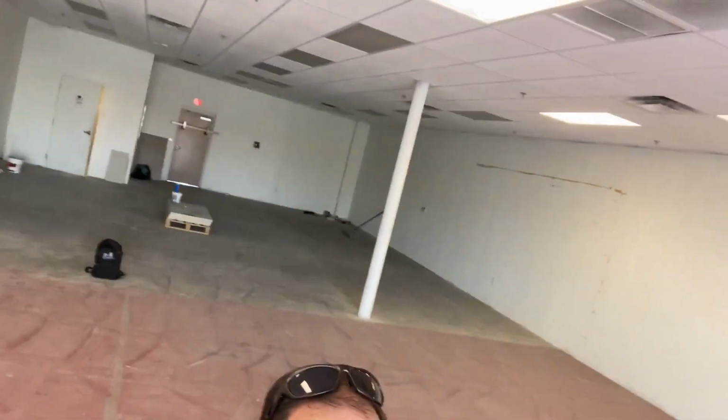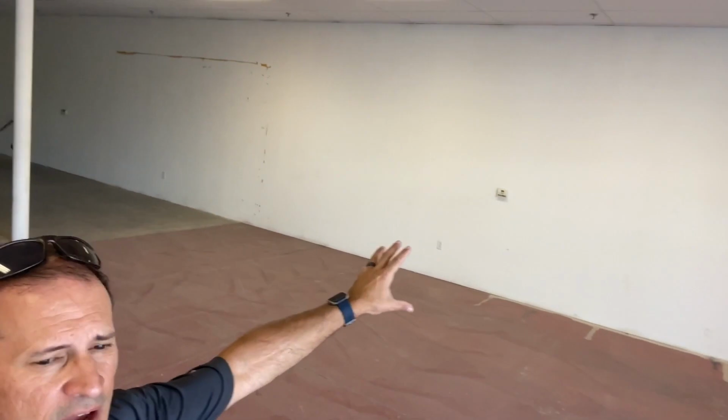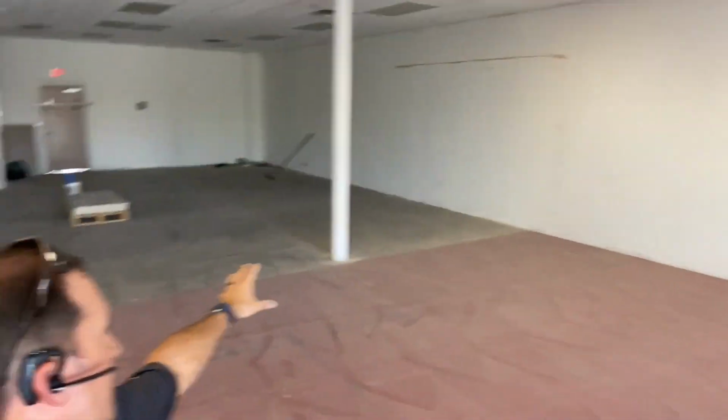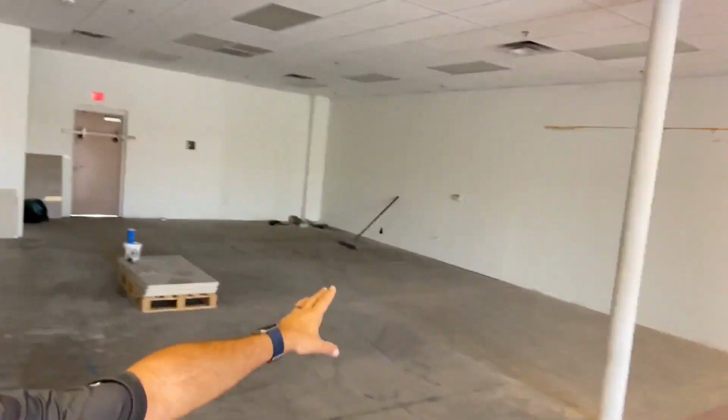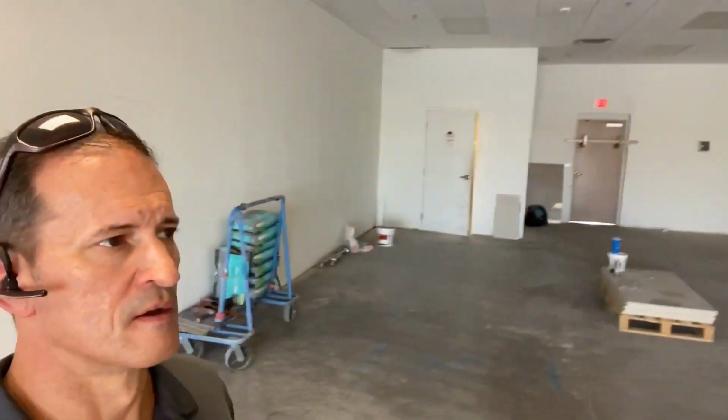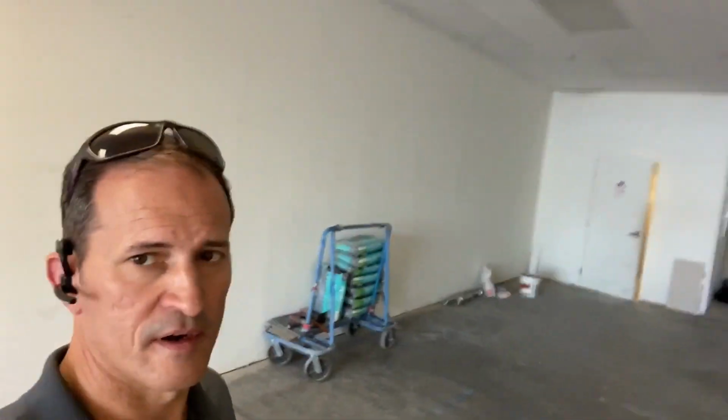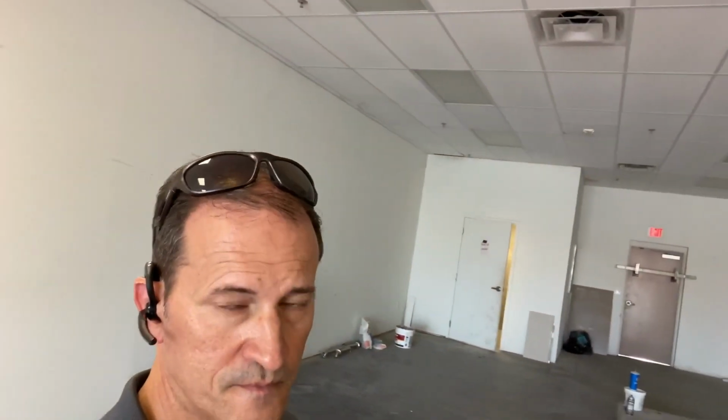So when we look at this space, we have the front half here with a thermostat, and beyond this column in the back, we have another return with a thermostat. So that right now is our preliminary HVAC review until we go look at the units on the roof.